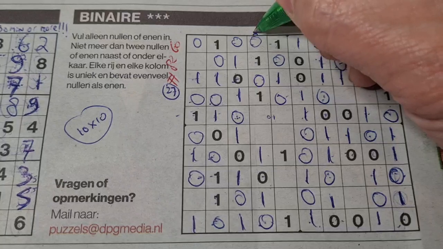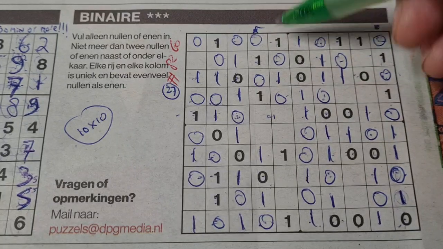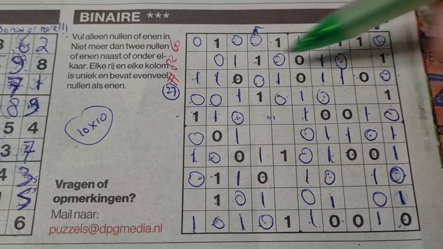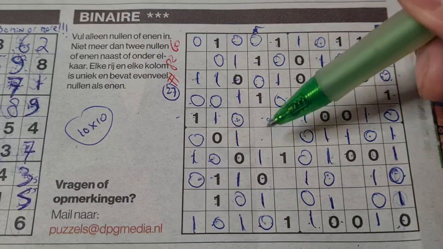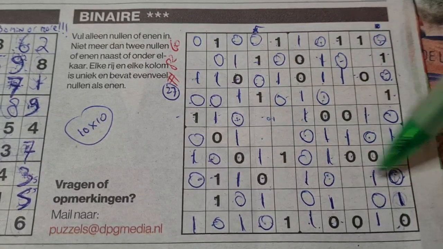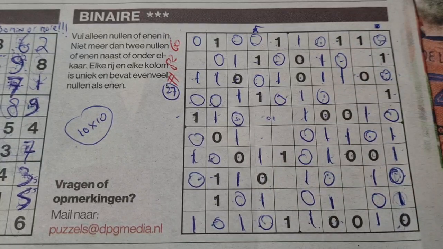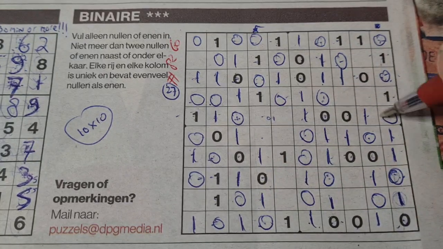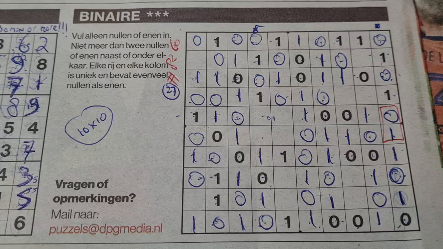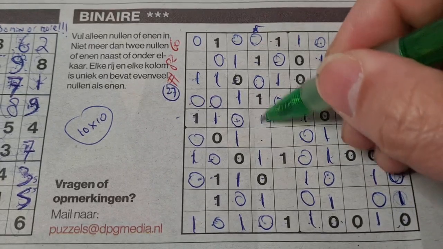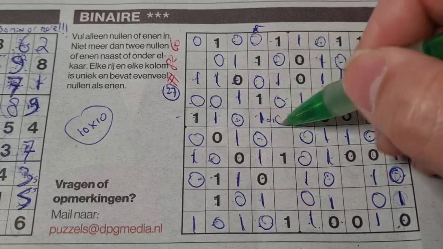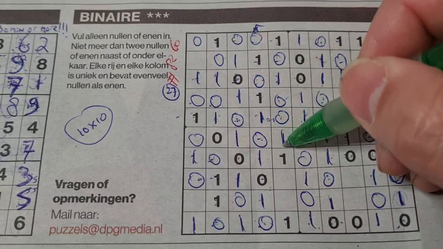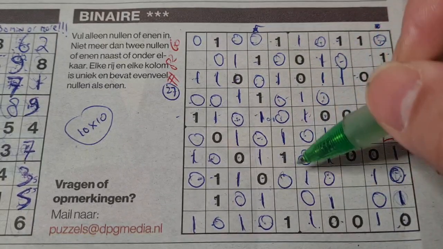Yes, this column and the last column: 0011 0011, empty box, 11. 001100. So we need to switch these two digits. We have 0 here, there should be a 1. We have 1 here, there should be a 0. Between the 1s comes a 0, double 0, here 1, there 1, double 1, here no, there no.